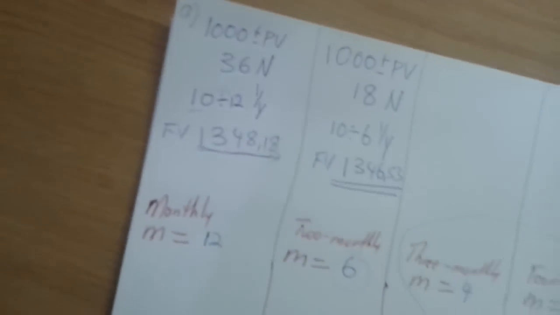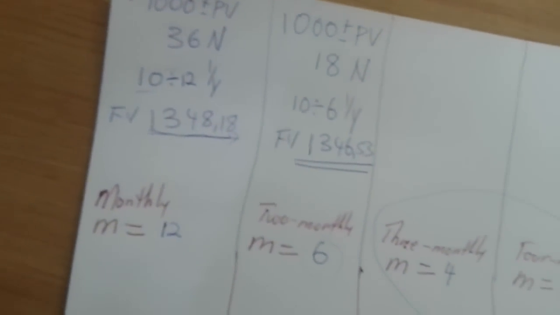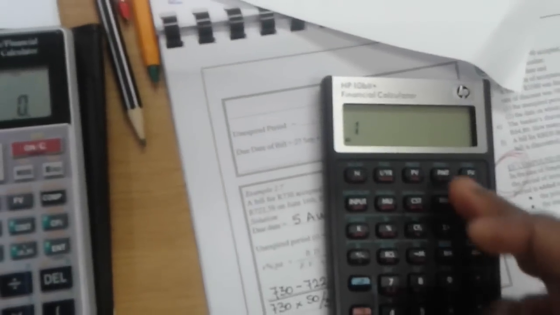I'm going to continue all the way to the end, but now I won't show you again how to set the calculator; I'll simply do it without setting it. So I'm going to leave it at 1 per year. Go back to per year. There we go.